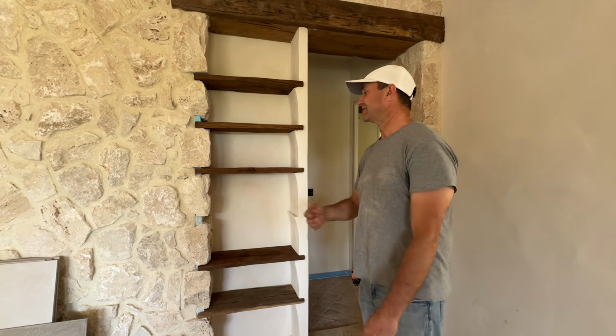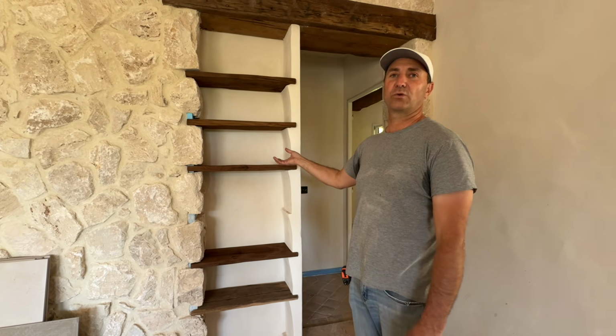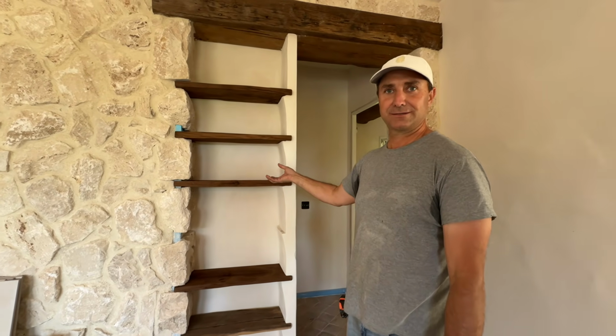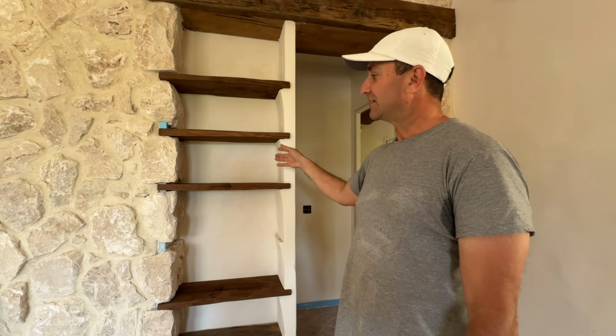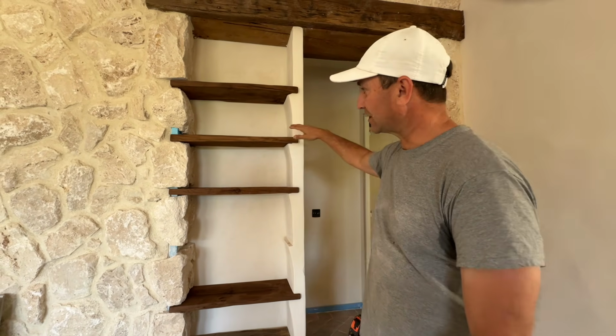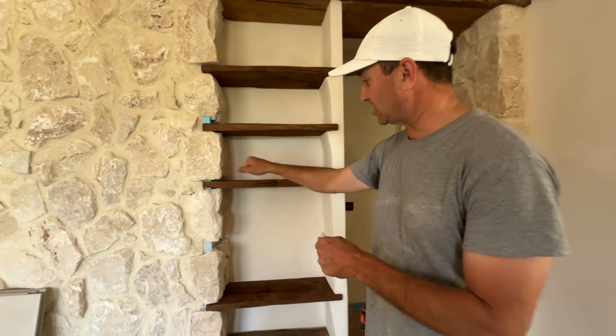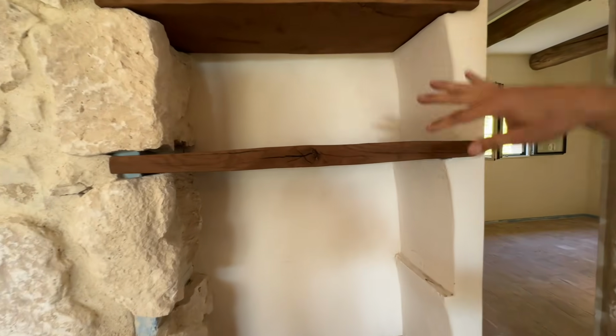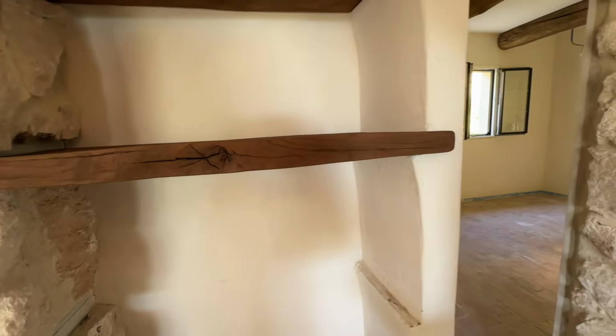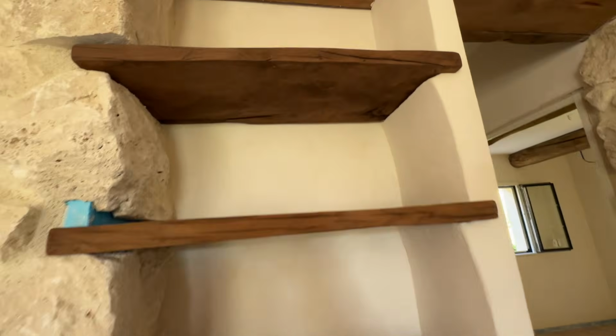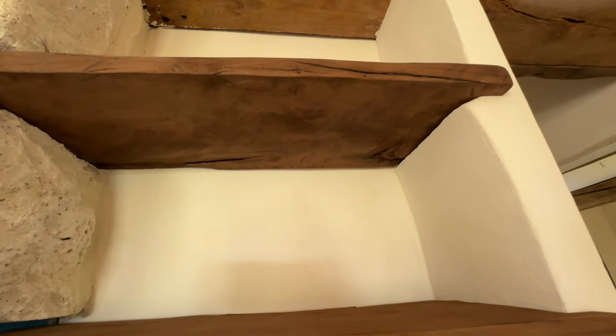So this had to be cut down because oak boards don't grow on trees. They have to actually cut them, and this is about as rough and rustic as you can get because Victor cut these with a chainsaw. So they're very uneven, and you can see all the knots and everything. The unevenness is stellar. I love it.